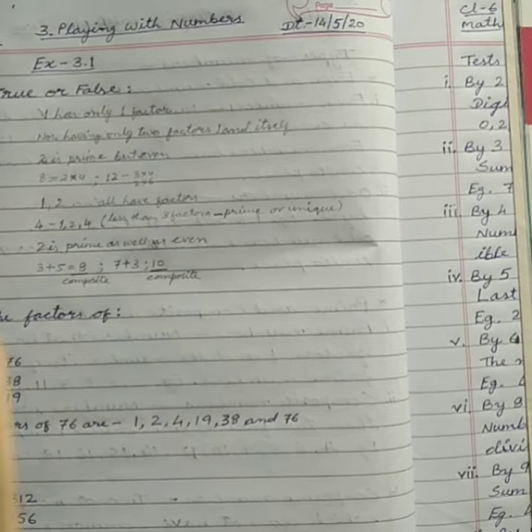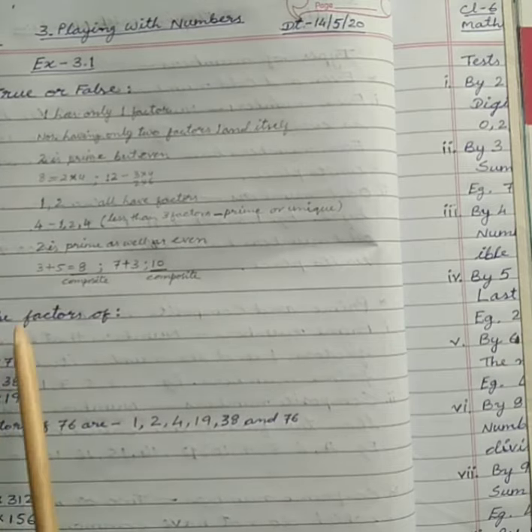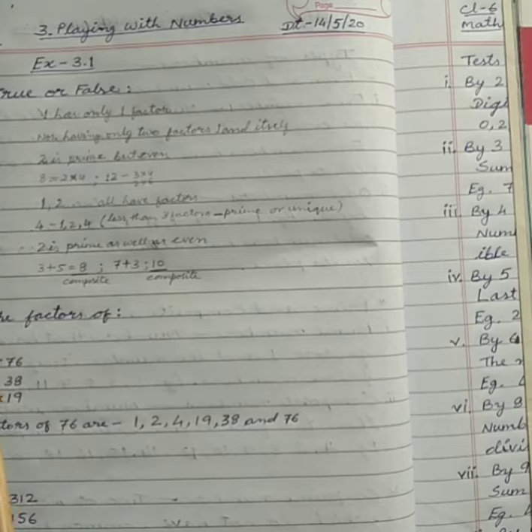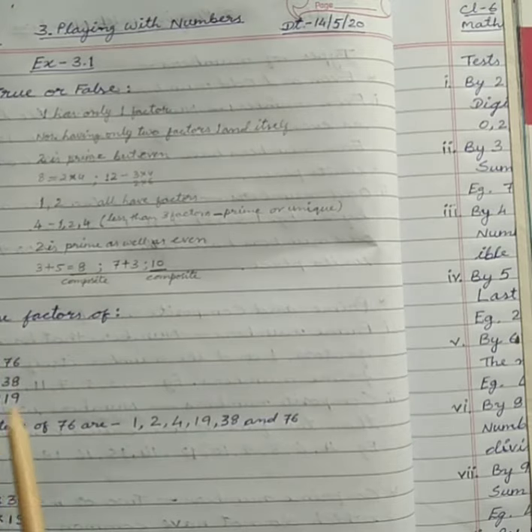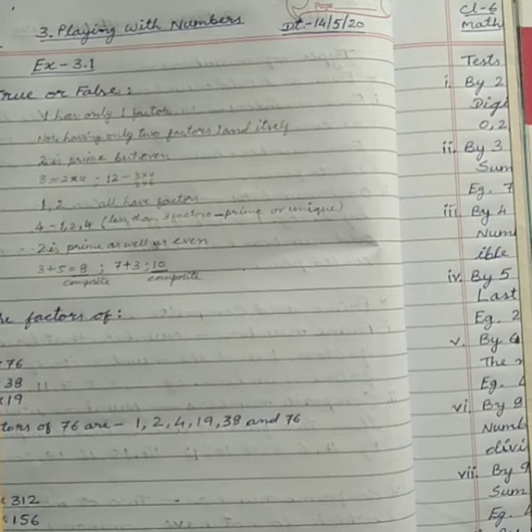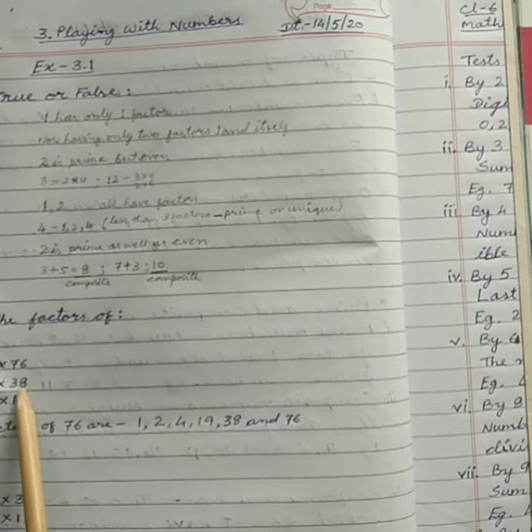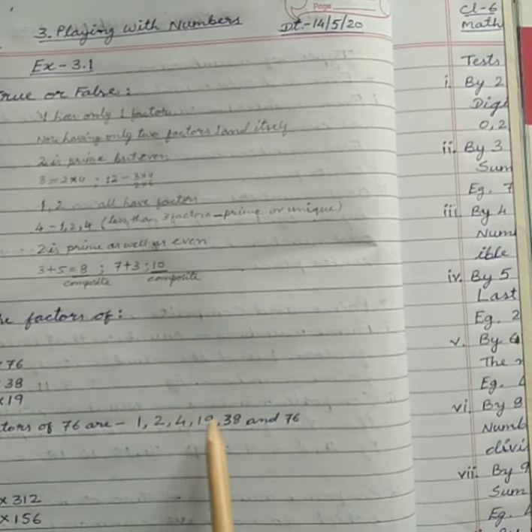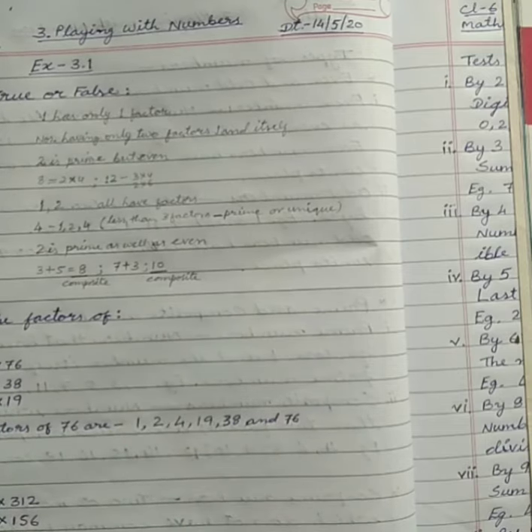Then by 3, you add the digits. 7 plus 6 is 13, and 13 is not a multiple of 3, so 76 is not divisible by 3. Then 4. By 4 it is divisible, 4 times 19. By 5 it is not. So this way if you test, we see that the factors of 76 are 1, 2, 4, 19, 38 and 76.